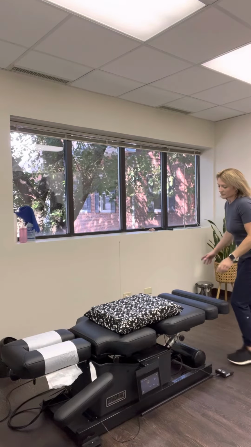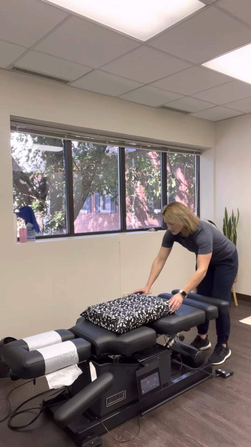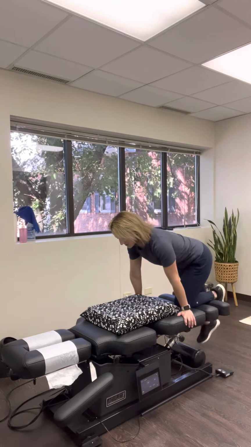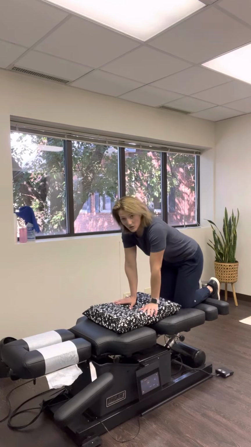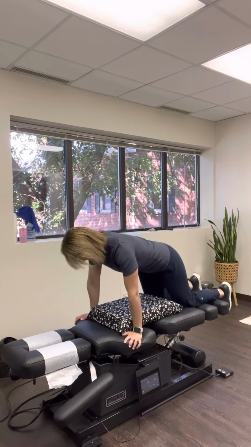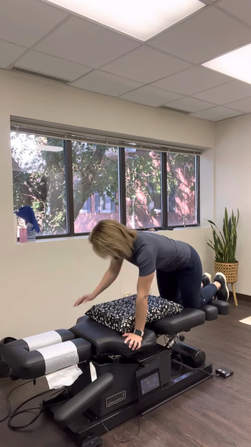Now, mom is always going to enter on the back of the table here. So basically, we're going to just step up on the table. We can move this pillow around if need be too, just for comfort. And then the belly is going to go right in the center of that pillow. So belly's going to go straight down here.